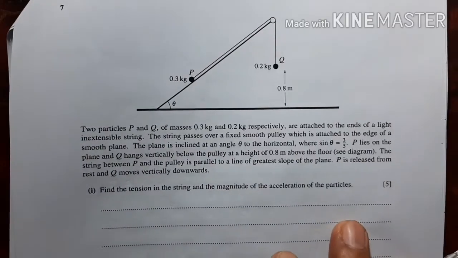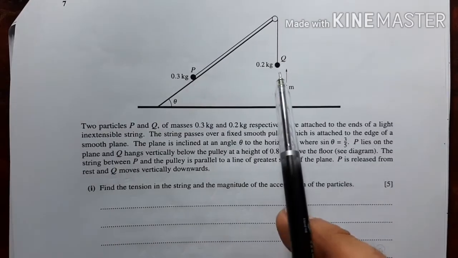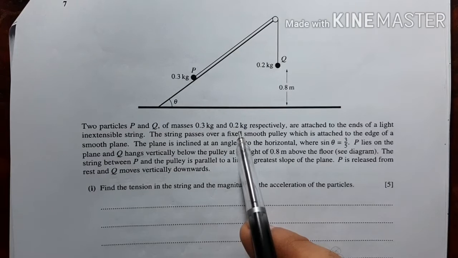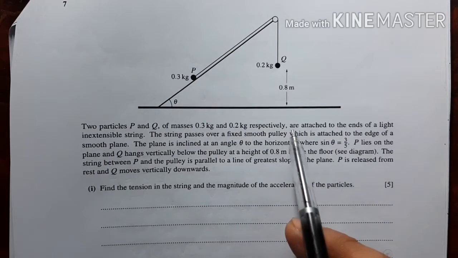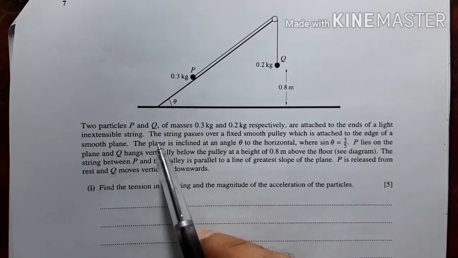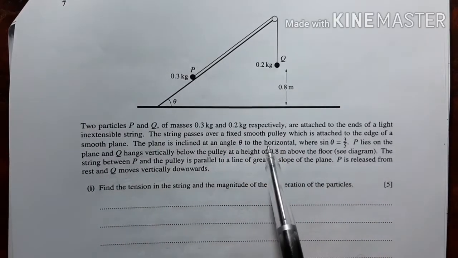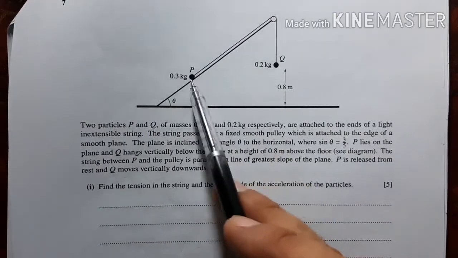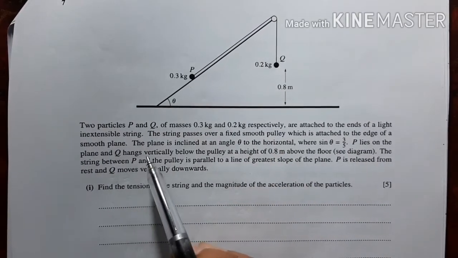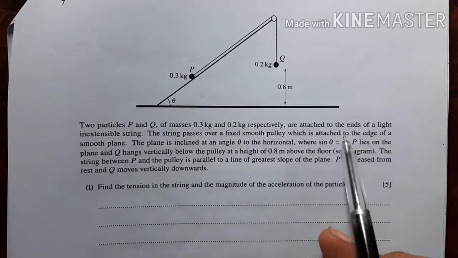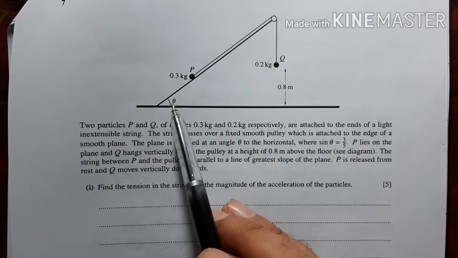Okay, question number 7. There are two particles, particle P and particle Q. Particle P has 0.3 kg mass, particle Q has 0.2. They are attached with an extensible string. The string passes over a smooth pulley, which is attached to the edge of the smooth plane. So this plane is also smooth, so no friction is there. The plane is inclined at angle theta, where sine theta equals 3 over 5.